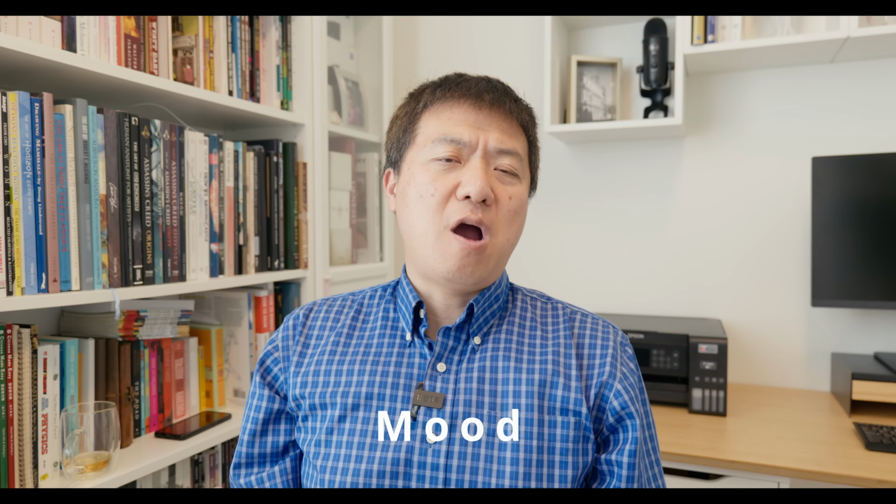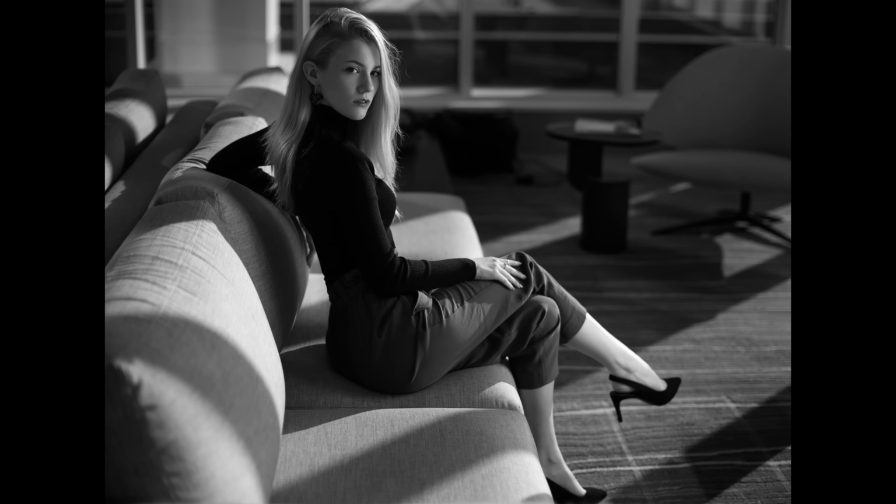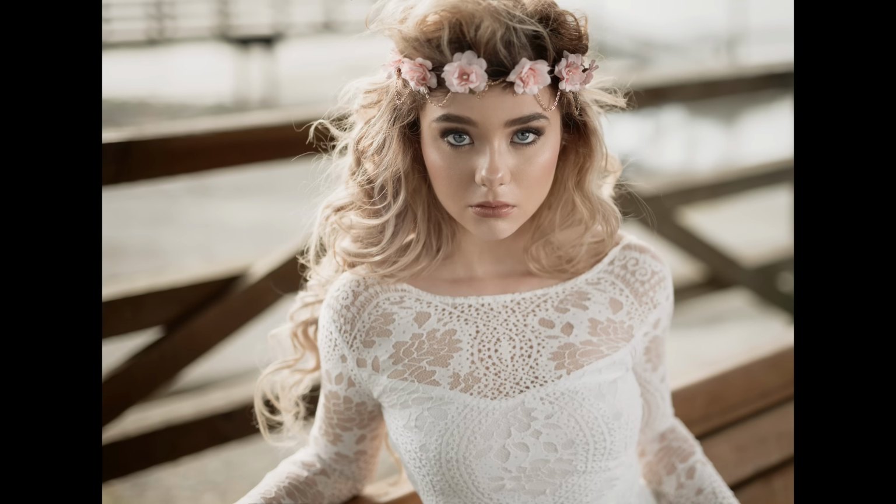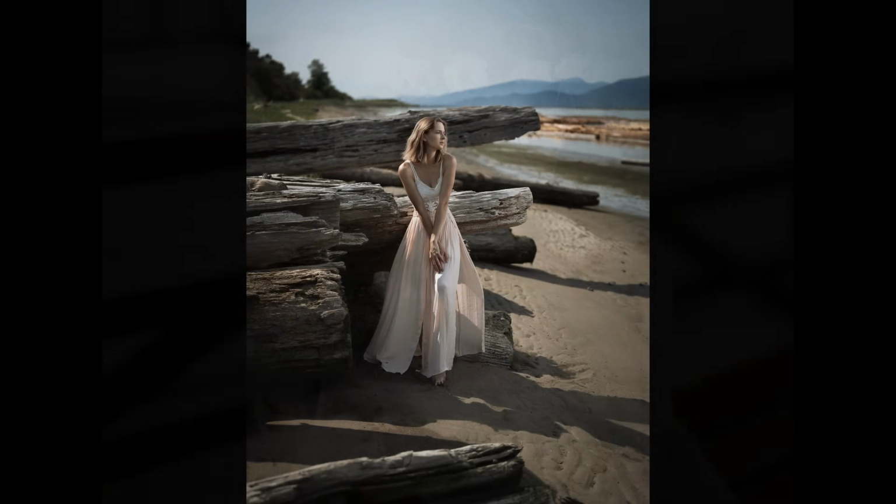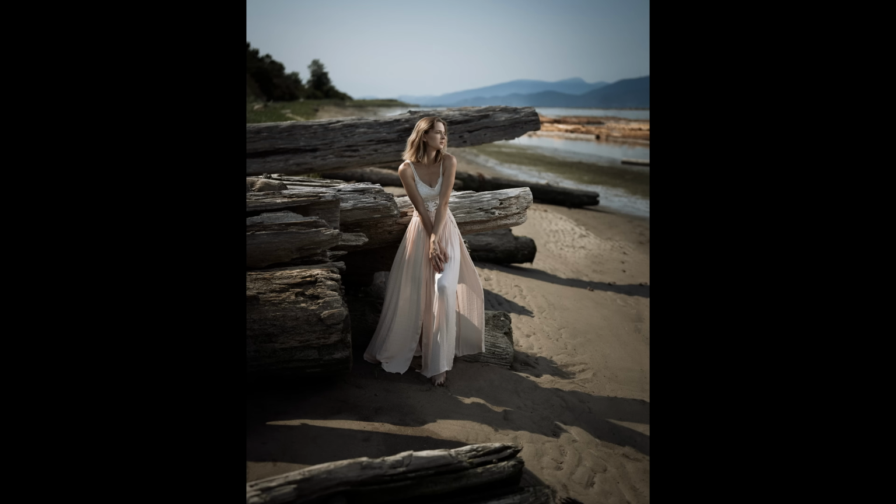And then let's talk about the mood. Different photographers prefer to shoot in different ways. Some photographers like to experiment with many different things. For example, one look is more contrasty, moody, low key, with punchy lighting. Another look is bright, high key and dreamy. And then there's another look which is a natural editorial look. It all depends on what mood you're trying to create, and the exposure is definitely going to be different.